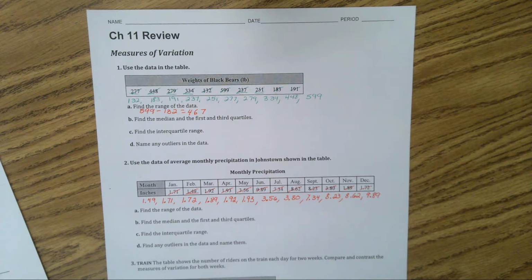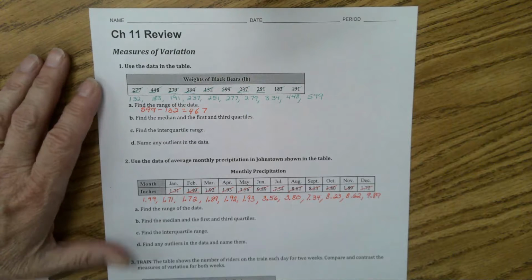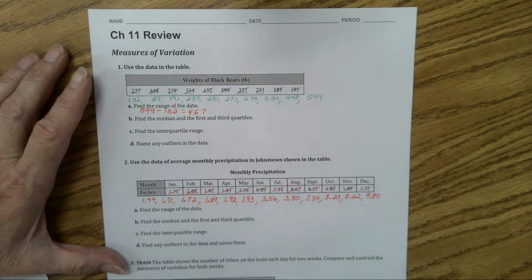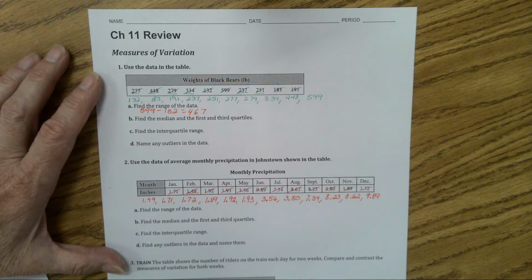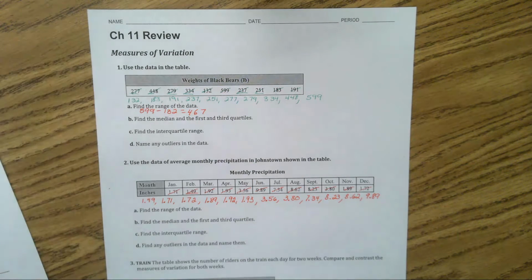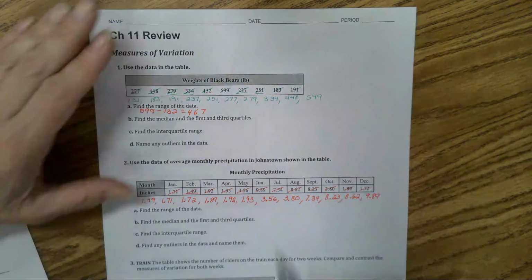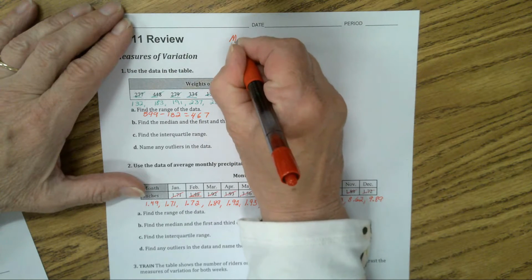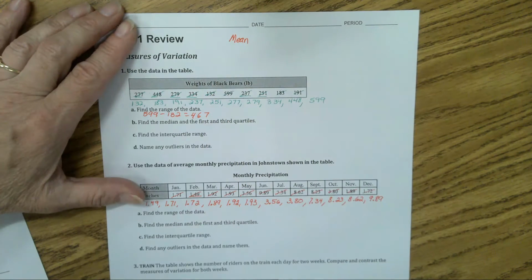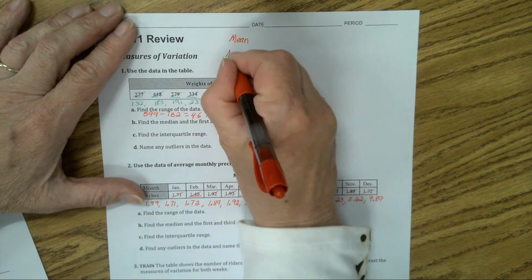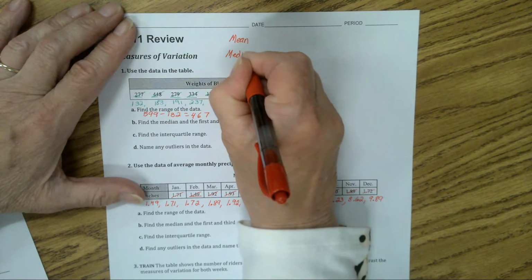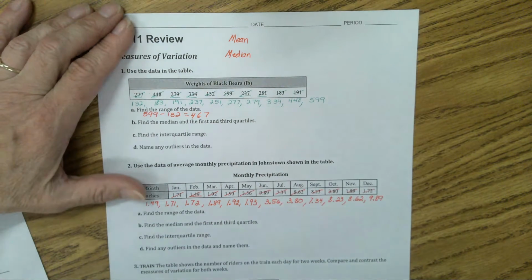But this is important. The first thing that we didn't talk about yesterday but will be on the test tomorrow is when to use which measure. If they say choose the best measure of center for your data, that's a good thing because you can look at the numbers and you don't have to find the mean, median, and mode. You just have to find the one that's the best. Now, usually you're going to choose between the mean and the median. You got it? So you're going to choose between the mean and the median.